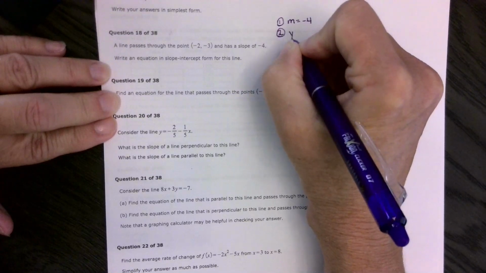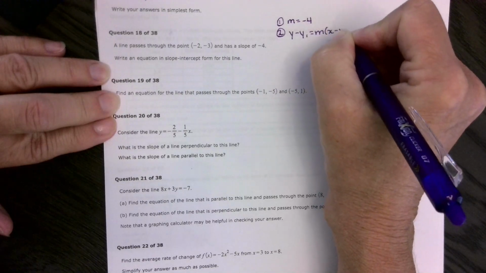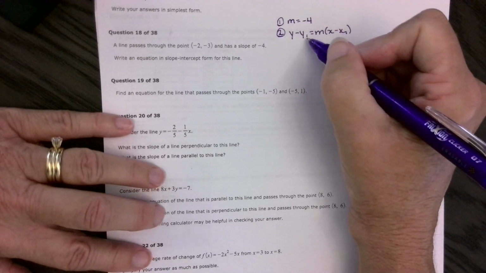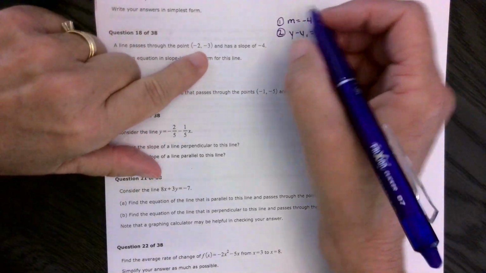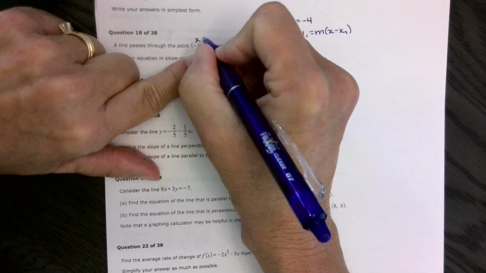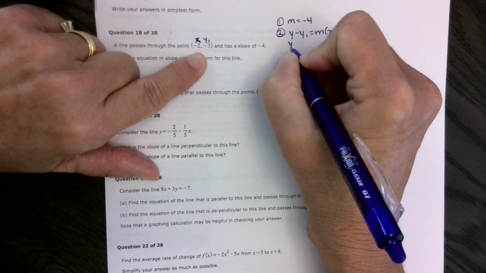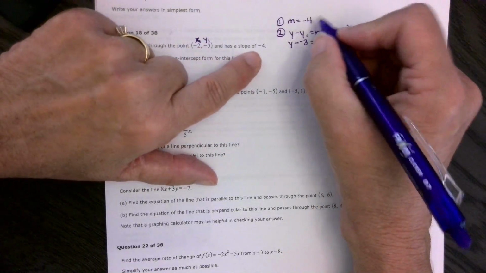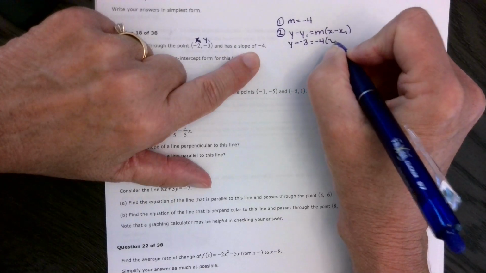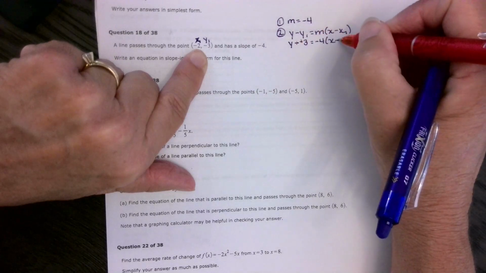Now point slope is y minus y1 equals m times x minus x1, where x1 and y1 are the point that they give us, m obviously is our slope. So here's our point. This is my x1, y1. Okay, so I'm going to just plug in what I know. Y minus -3 equals our slope, which is -4, times x minus our x1, which is -2. Double negatives, the only time I ever change my signs.